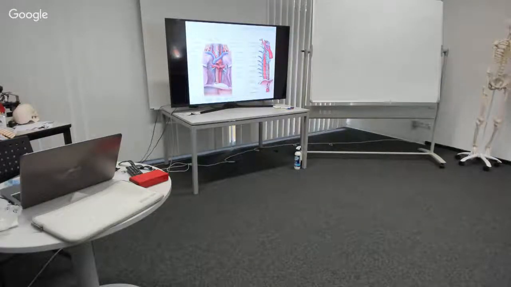Can you see this surface? This belongs to what chamber? Just think about this. Right? No, the left. Left what? Because it's not enough. We have two chambers on the right and on the left. Left atrium.